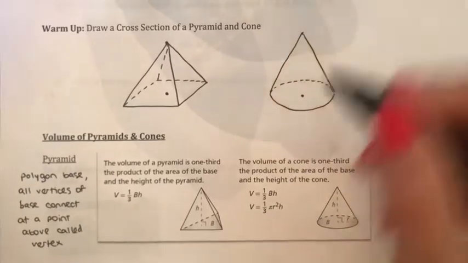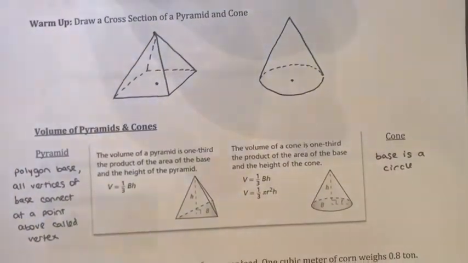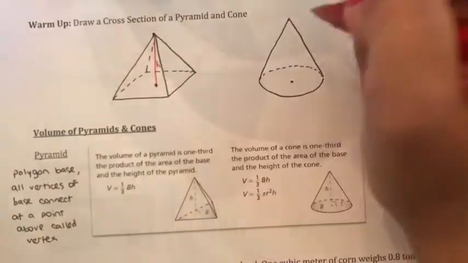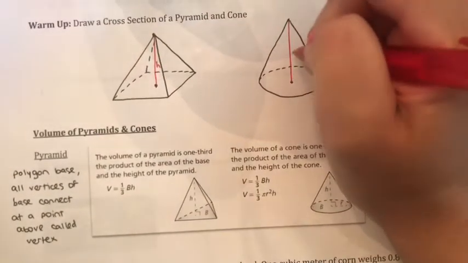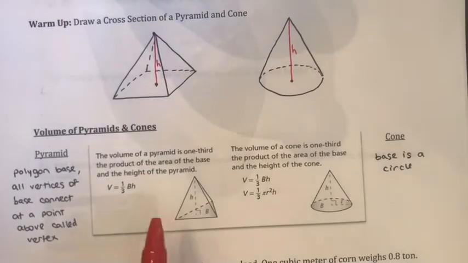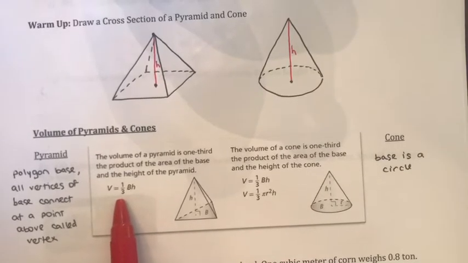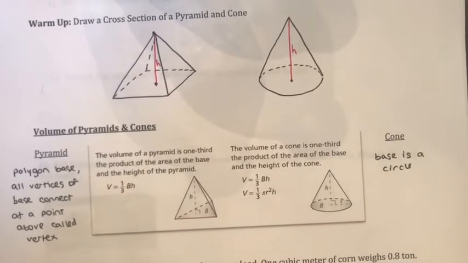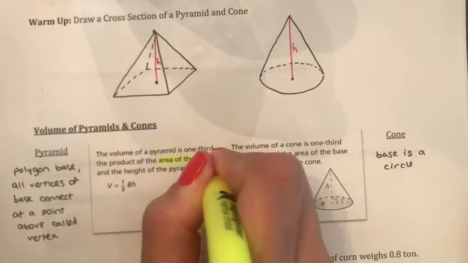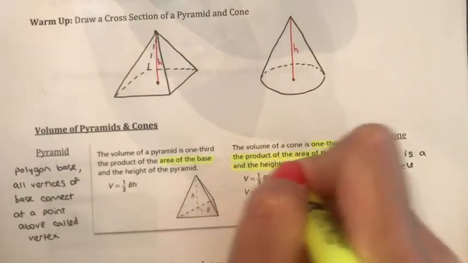You'll notice that the height of the pyramid and the height of the cone come from connecting down to that middle point. So there's H, and here's H. Our formula for the volume of a pyramid and a cone is actually the same. It's 1/3 times B, which is the area of the base, times the height.